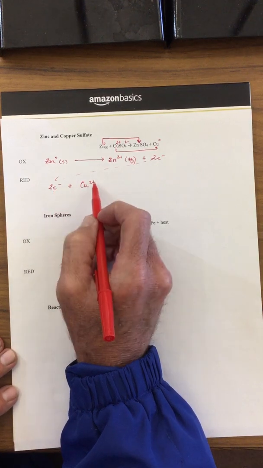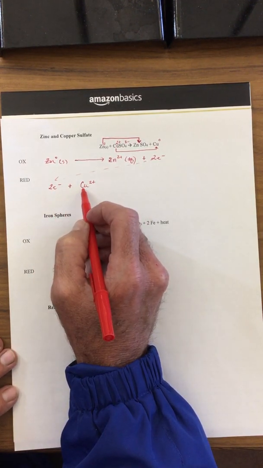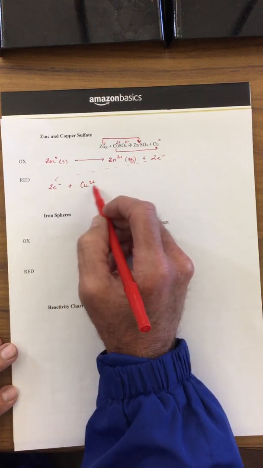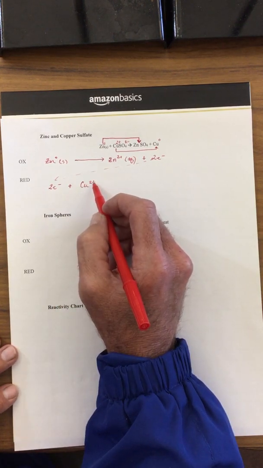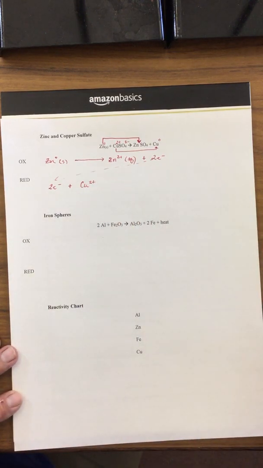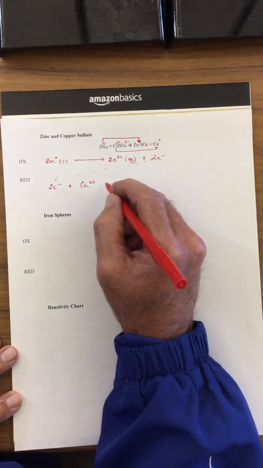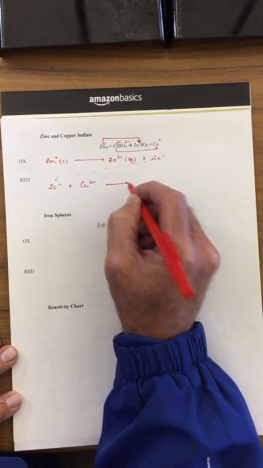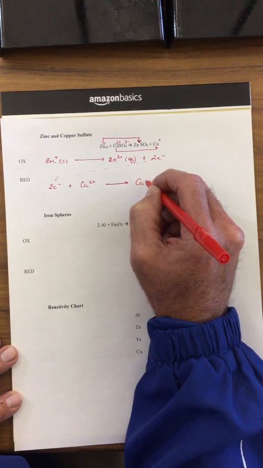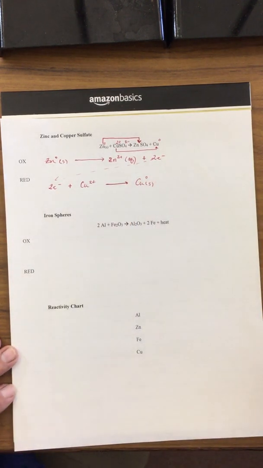Along come these 2 electrons. These 2 electrons bind onto the copper because the copper has the capacity to absorb those 2 electrons, and we're going to form the copper back again. So here's the copper, and this is going to be forming solid copper, and it's going to be neutral.